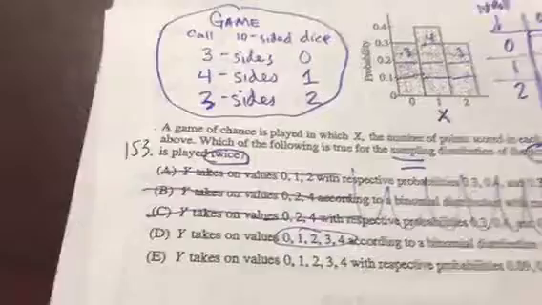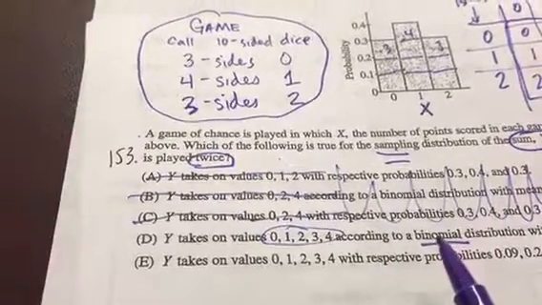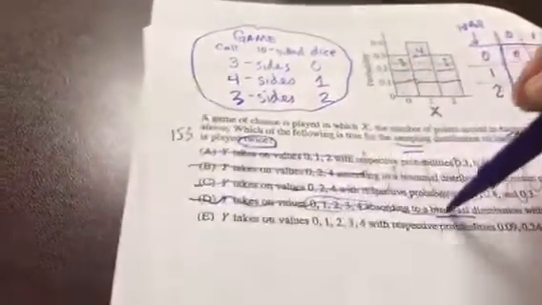Now I have to see whether or not this would be binomial. And again, a binomial would be either I rolled a 1 or I did not roll a 1. I don't have that here. I don't have binomial, so I'm already eliminating D and pretty much locking in on E.